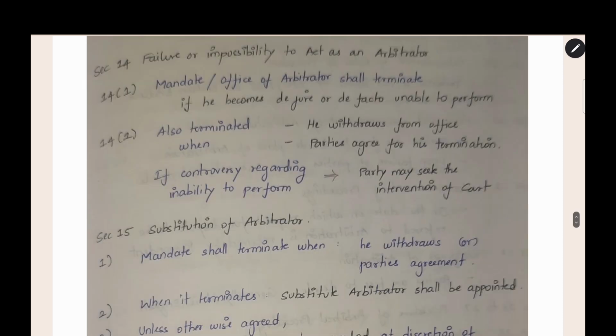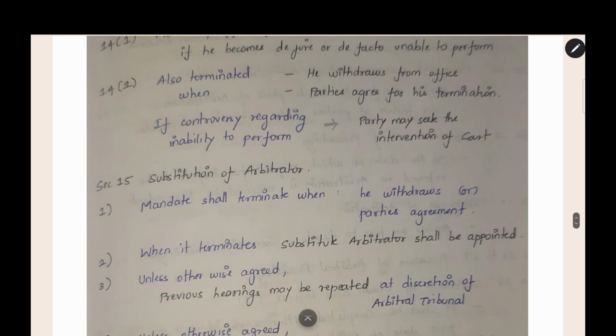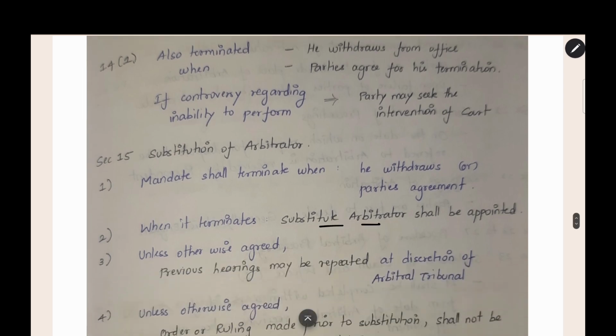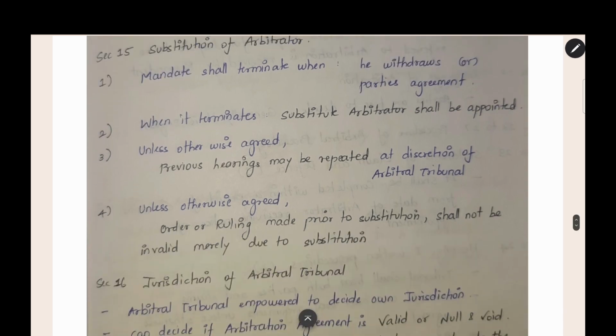Let's recap what is given in section 14. The office of the arbitrator shall terminate if he is unable to perform. It is also terminated when he withdraws or the parties agree. If you are unable to determine whether he is able to perform or not, you can go to court and file an application. Substitution of arbitrator: a substitute arbitrator will be appointed if the office of the arbitrator terminates. The previous hearings may or may not be repeated. The orders made by the previous arbitrator will not be invalid merely because of the substitution.